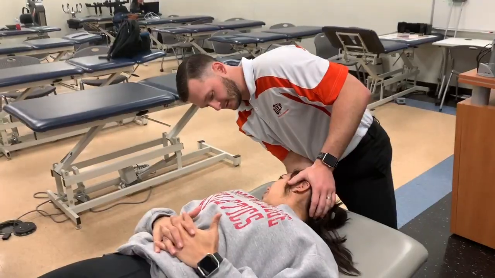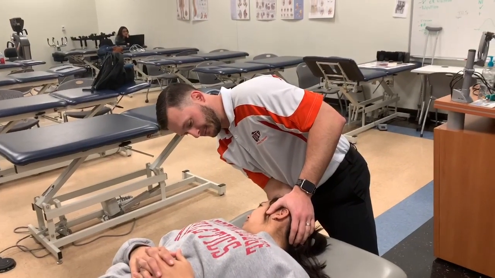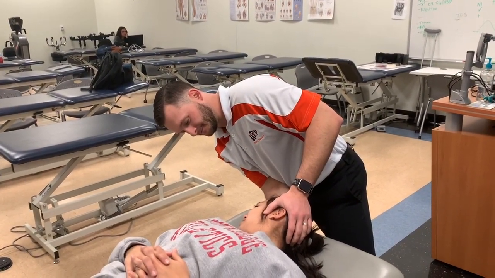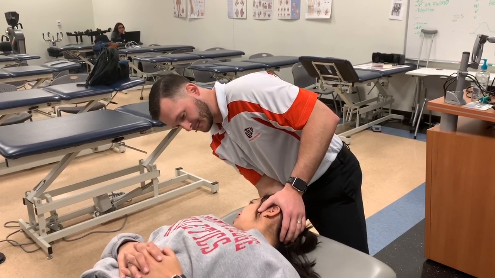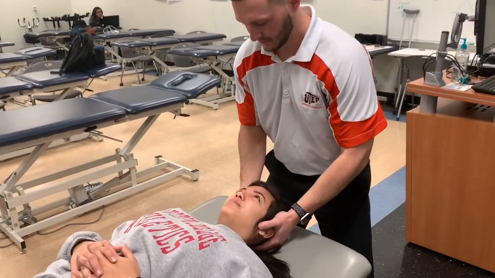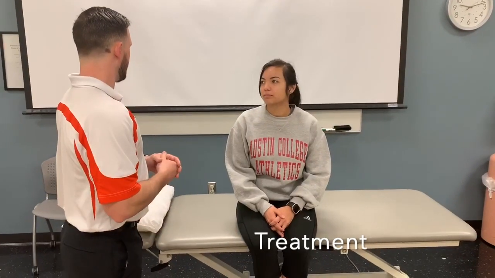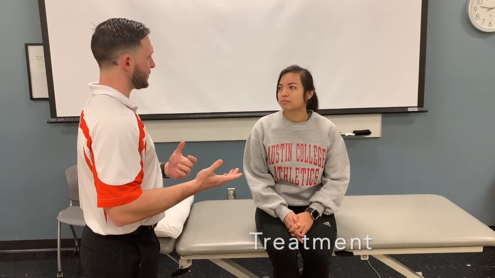Also, when performing this test, canalithiasis would primarily be shown with nystagmus that goes towards the ground, also called geotropic, and will fatigue.